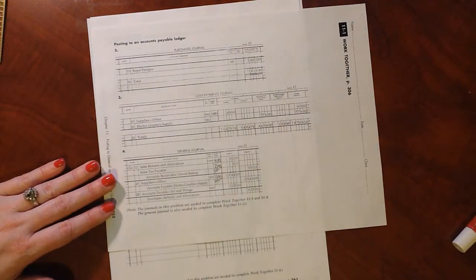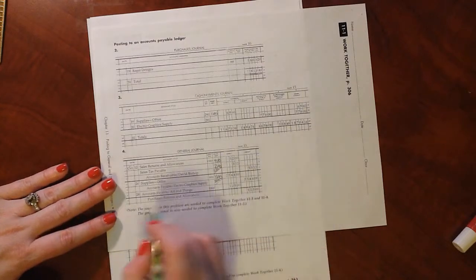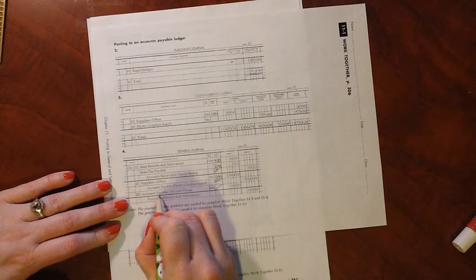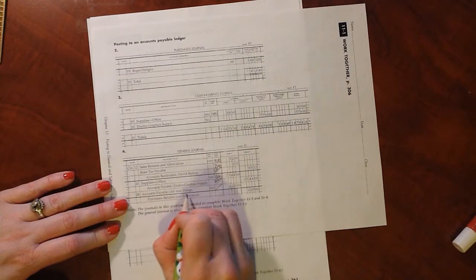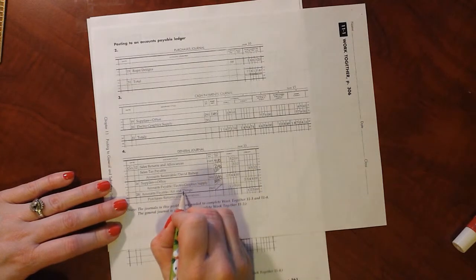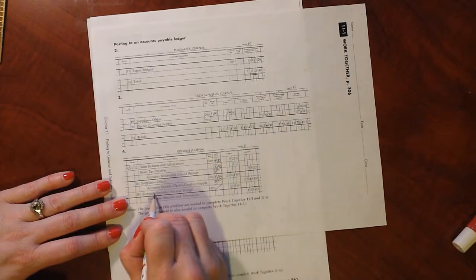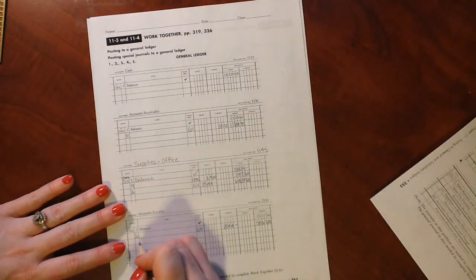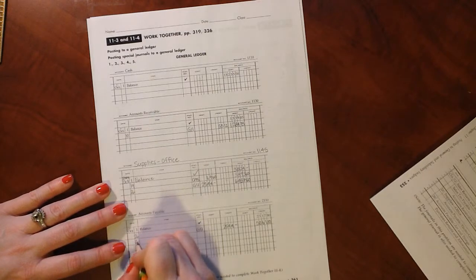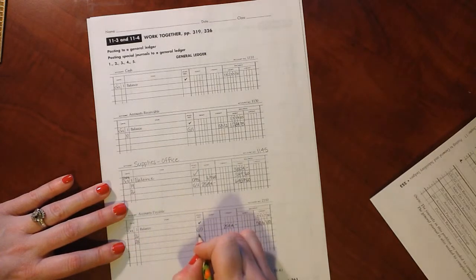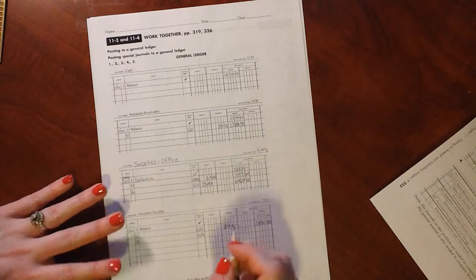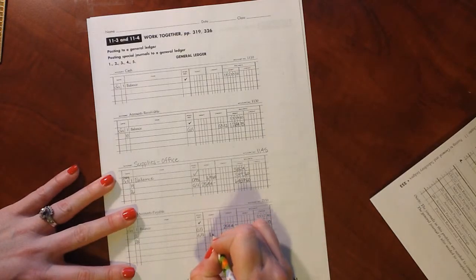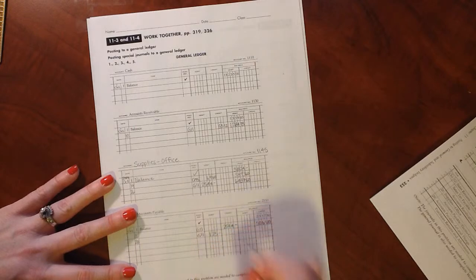Okay, we have one to post for the 28th here as well. Now the top part here is a split one. We should already have this posted to art and things. And so we have to post to the accounts payable. Put in the date, the 28th, general journal, page 11. And this is a debit of $125.